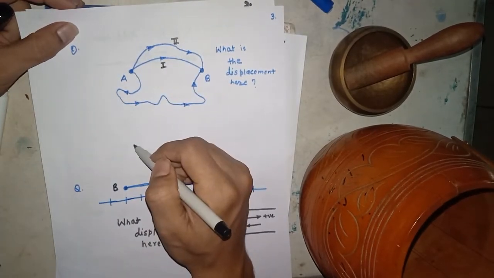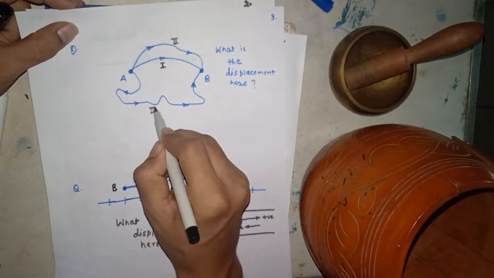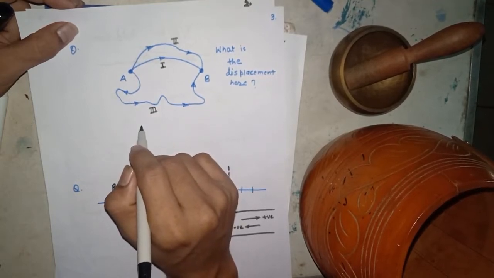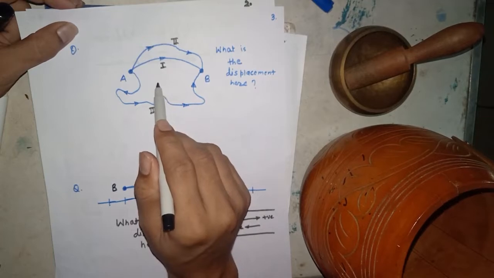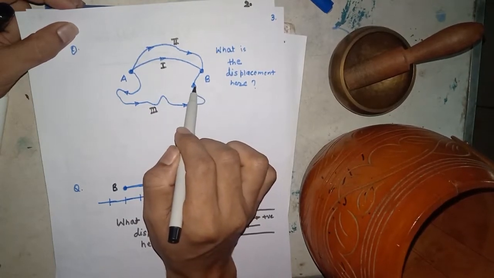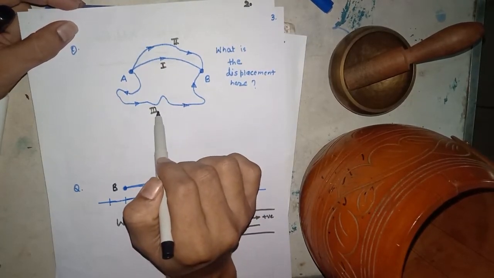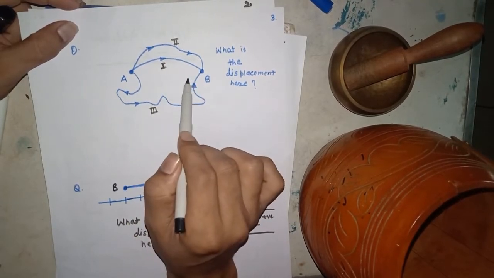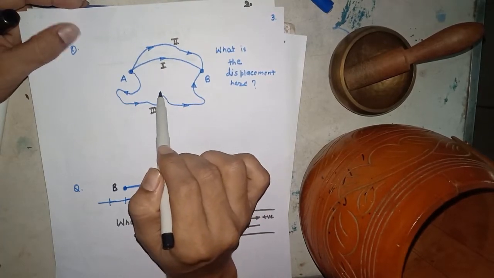Or can you say this path length may be the displacement from A to B? Have you thought about it? If you choose any of them, you must draw. Why? Because these paths are surely curved lines, and the shortest distance between 2 points cannot be a curved line. So all the cases here are not correct.